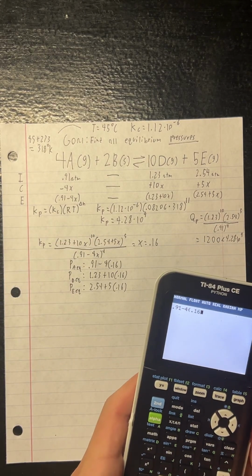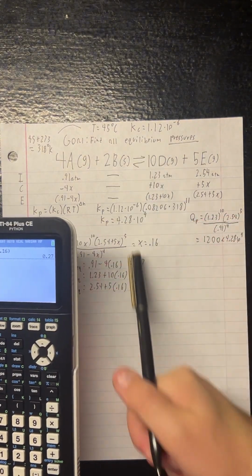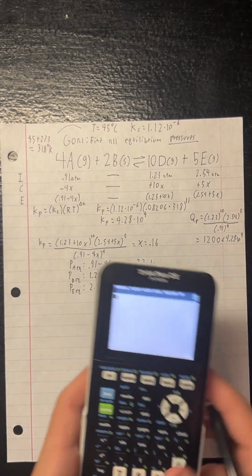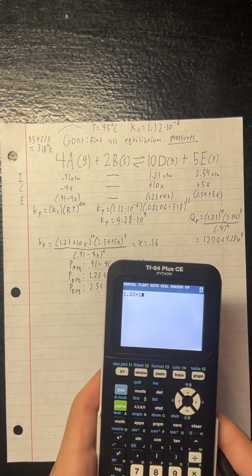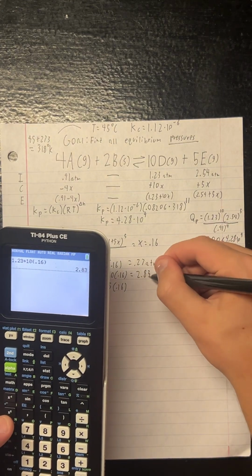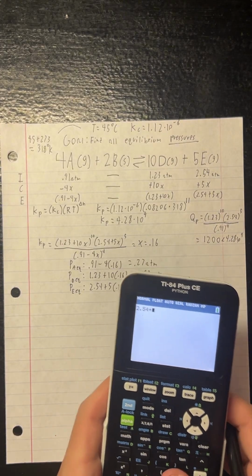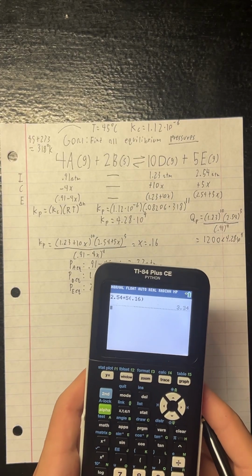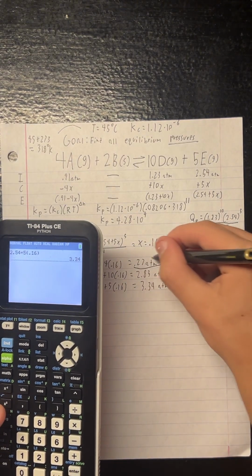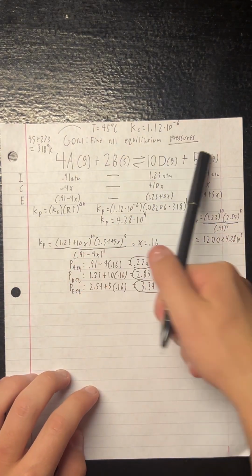We can plug all these numbers in: 0.91 minus 4 times 0.16, and you come out to 0.27. And what are our units? It is pressure, which is atmosphere, not molarity. Then 1.23 plus 10 times 0.16, and we get 2.83 atmosphere. And our last one, 2.54 plus 5 times 0.16, and we get 3.34 ATM. And those are our answers. Those are our equilibrium pressures for each of these.